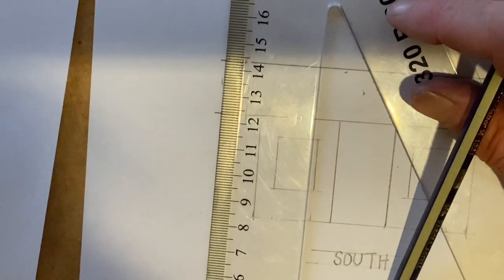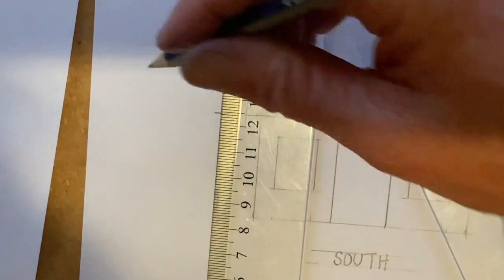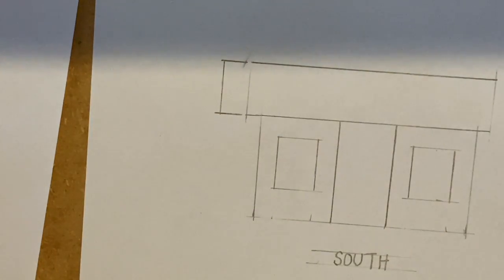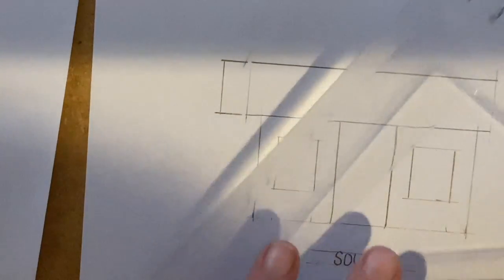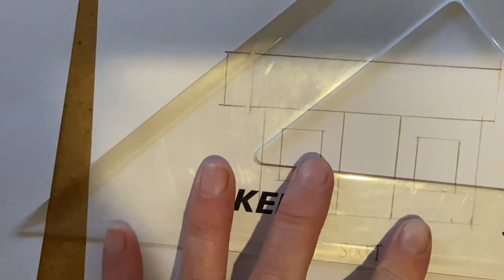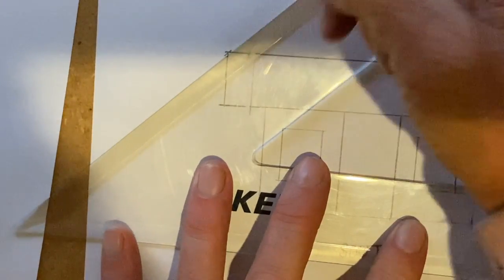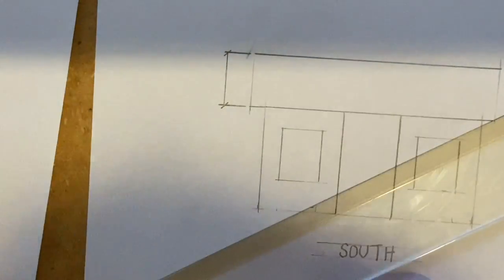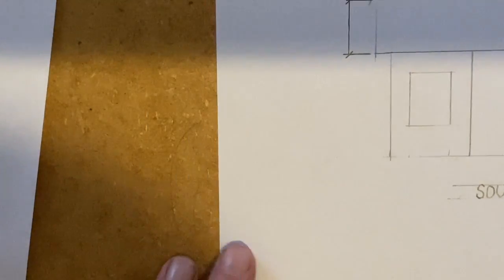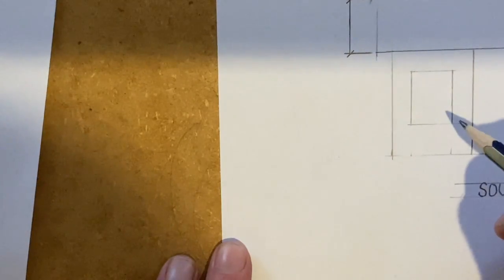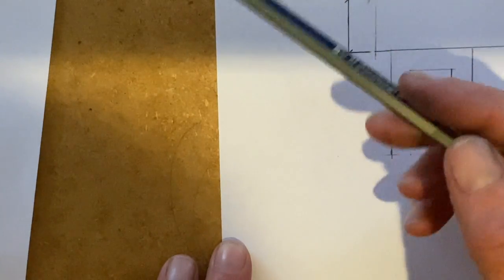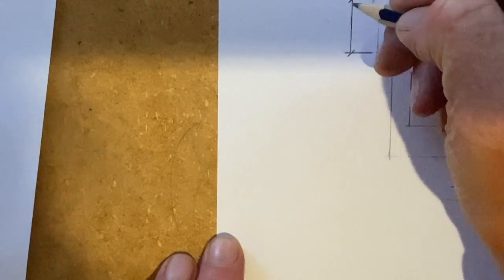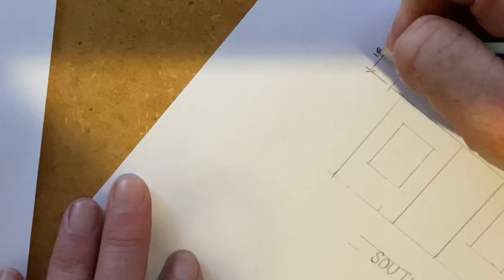With any sort of architectural instrumental drawing, we don't use arrowheads. We use a little 45-degree line, like that, and write your measurements in millimeters. Now that is 1000 mil. I might put that this way.